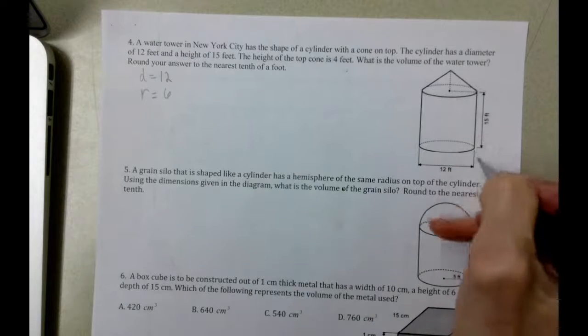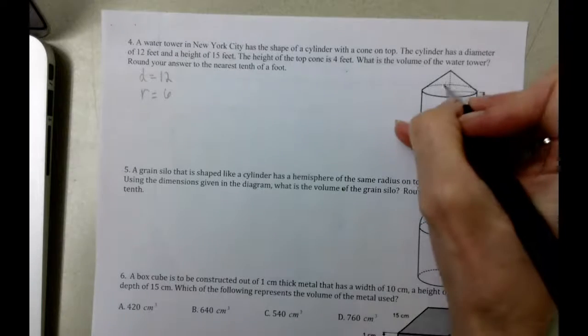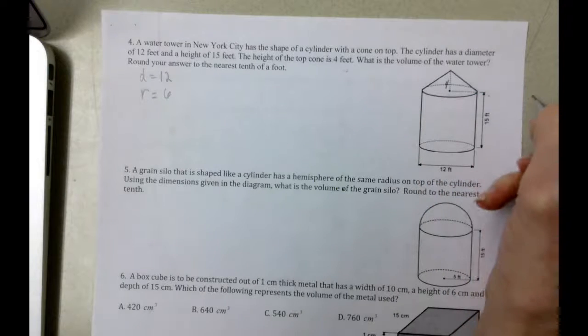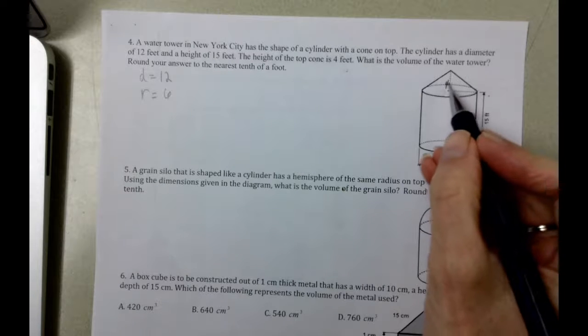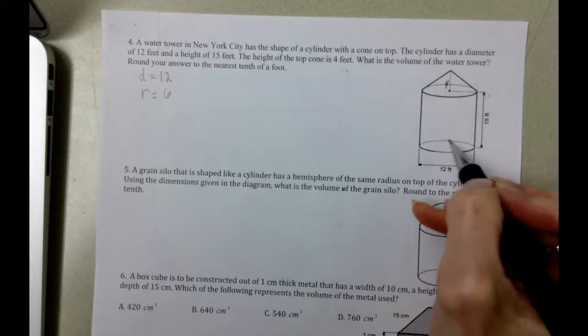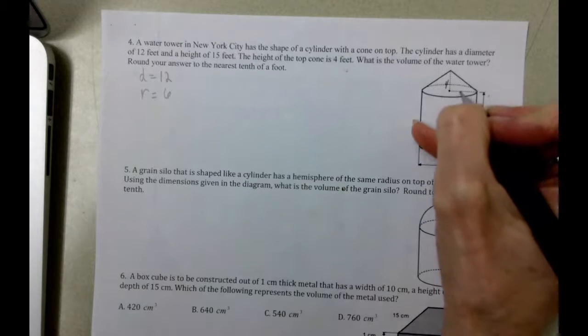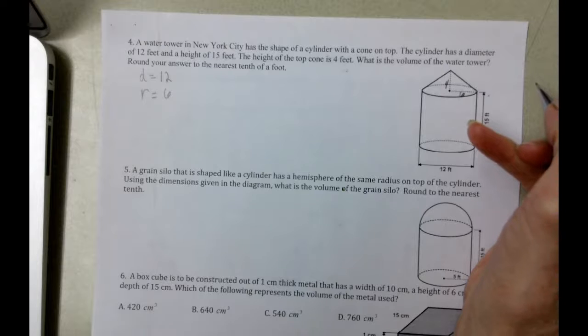Height of 15 feet, so we've got that. The height of the top of the cone, so we know the height here is 4. And one other thing that we know is because this is a circle here and this is a circle here, we also know that our radius is 6 in our cylinder. And what we want to know is the volume of the entire tower.